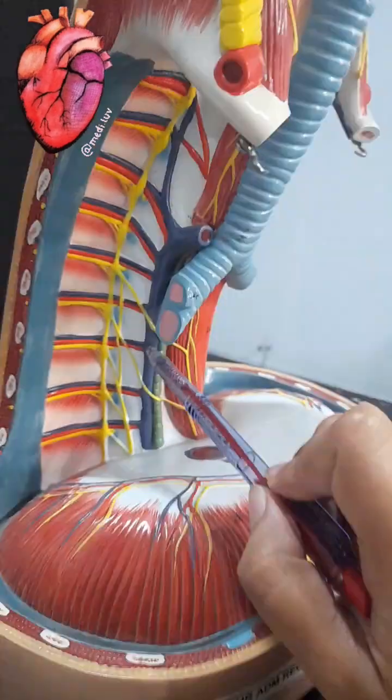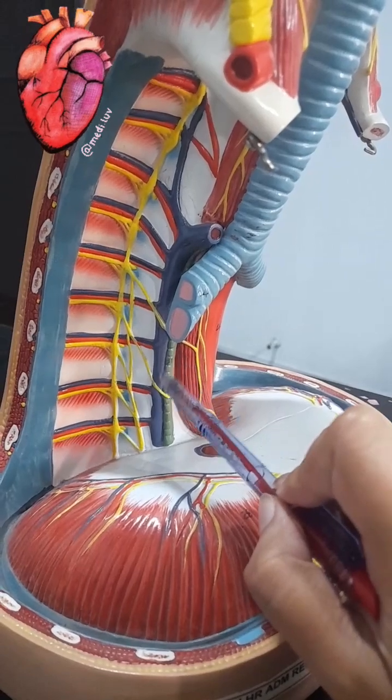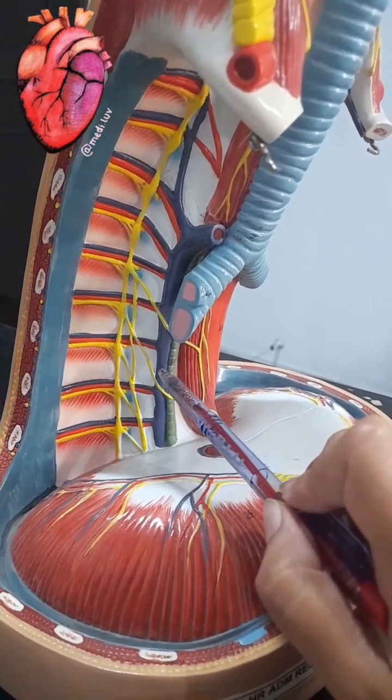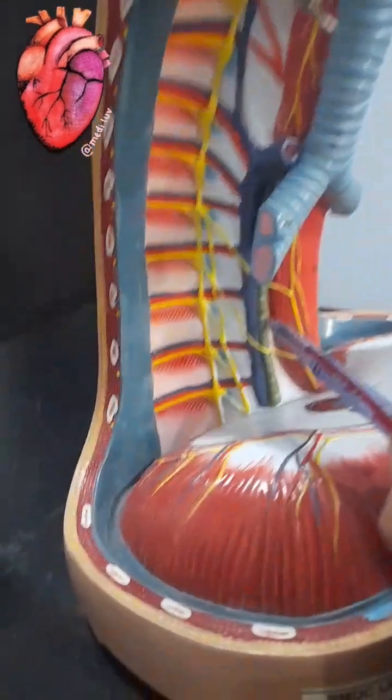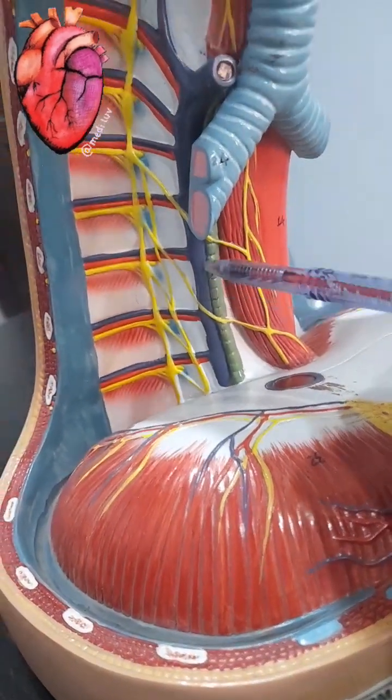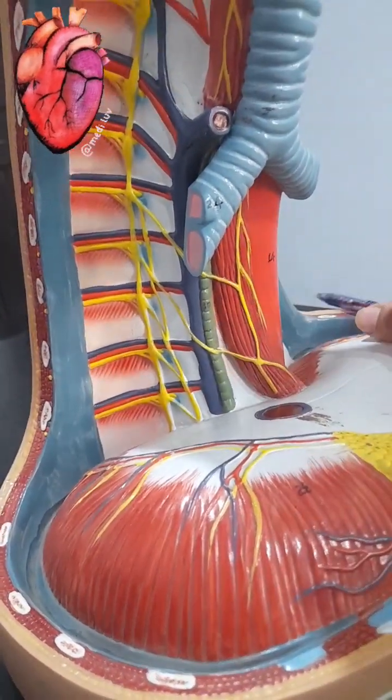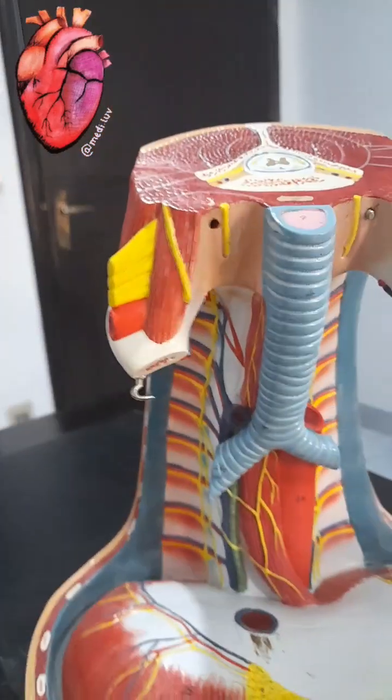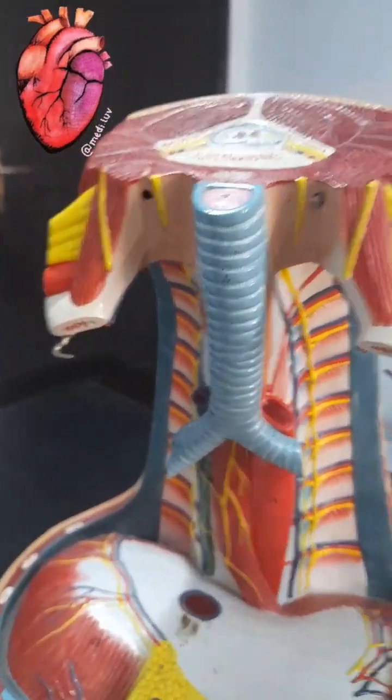This is the azygous vein, and next to the azygous vein we have this green duct. This is the thoracic duct. So these were the structures that are present a bit lower.